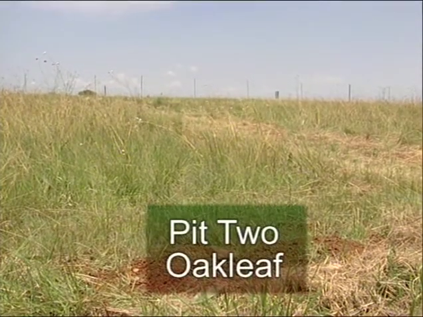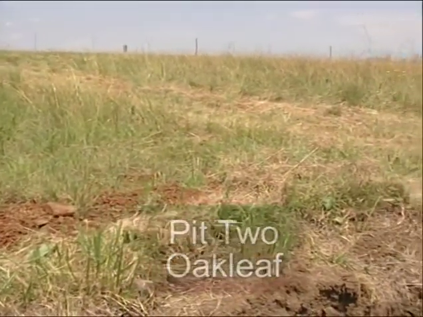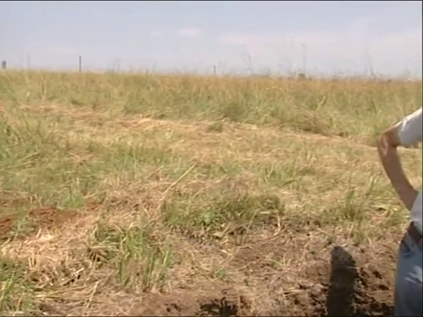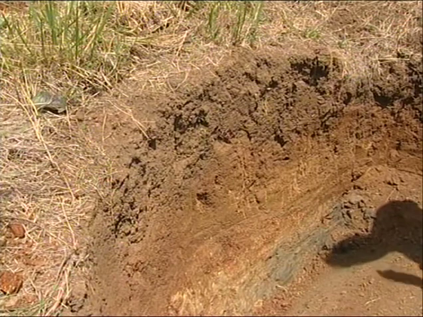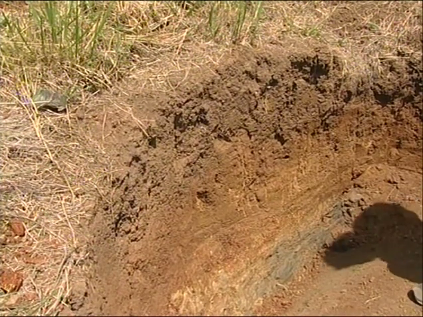Probably the easiest way to think about soils in the field is to state the obvious first and then wonder why the obvious is so. So in this particular example, we've walked only about 20 metres from the Mispah, and we've come, as you can see, into a very, very different soil profile.